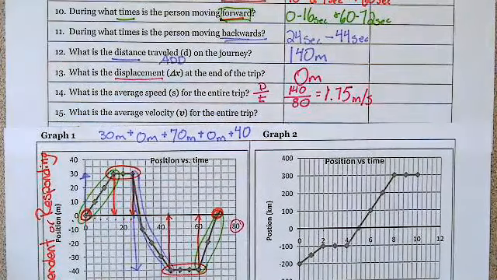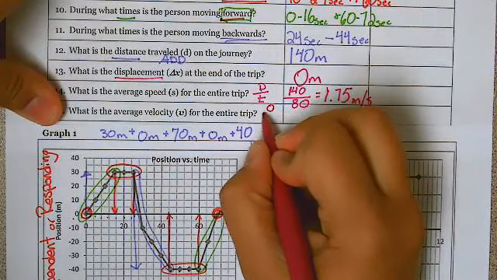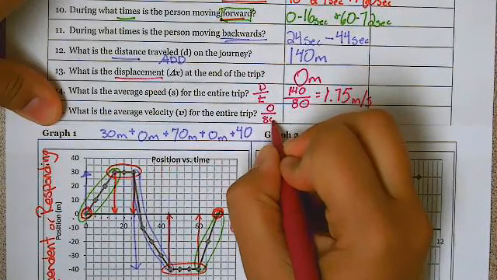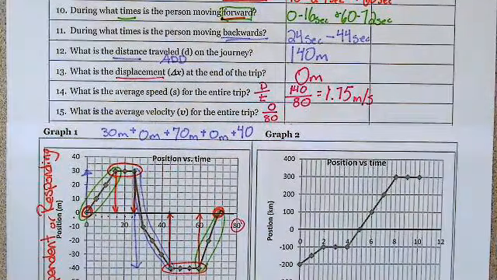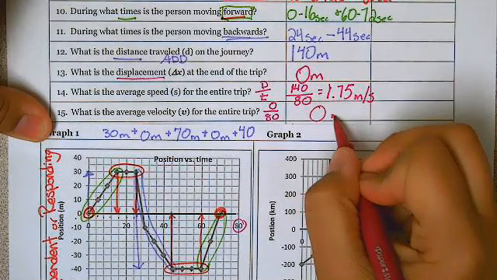Okay, question 15 is asking what is the average velocity? For velocity, we're using displacement and we're using time. So the displacement is 0 divided by the time of 80. 0 divided by anything gives you 0 meters per second.